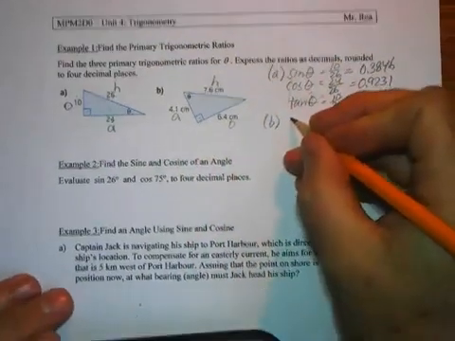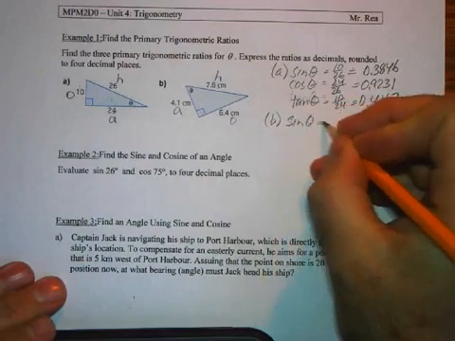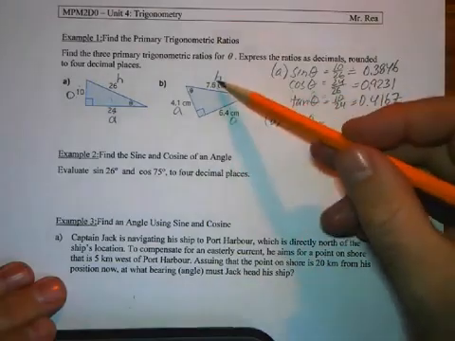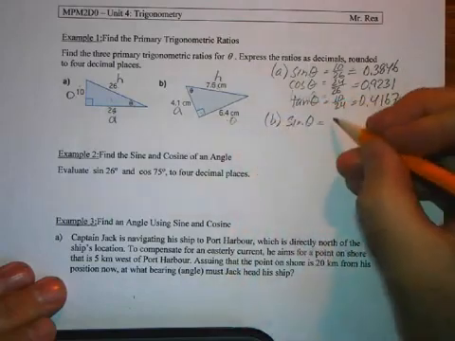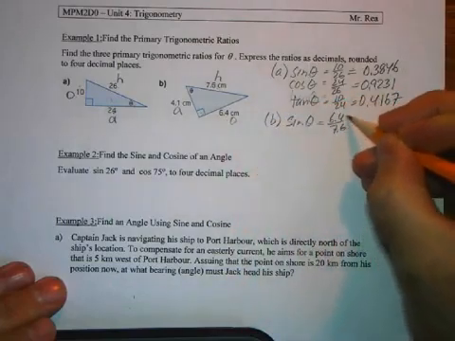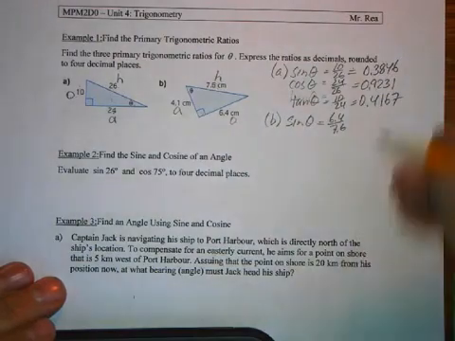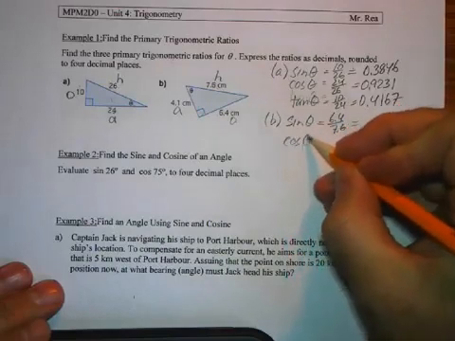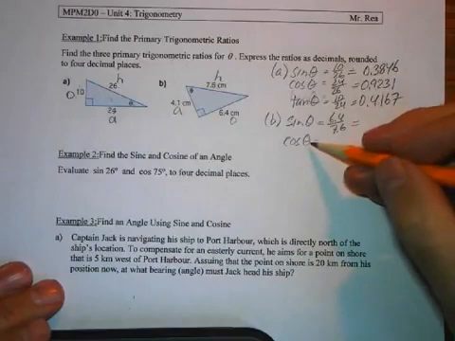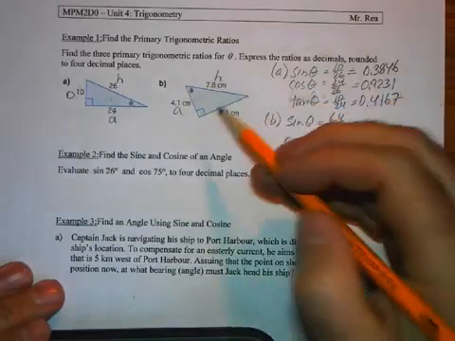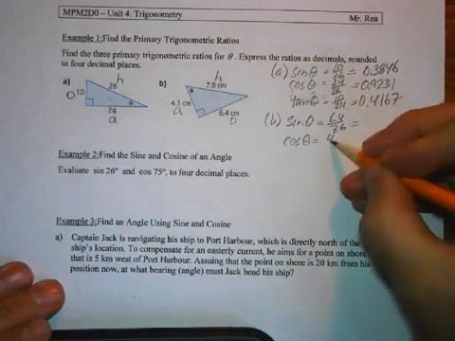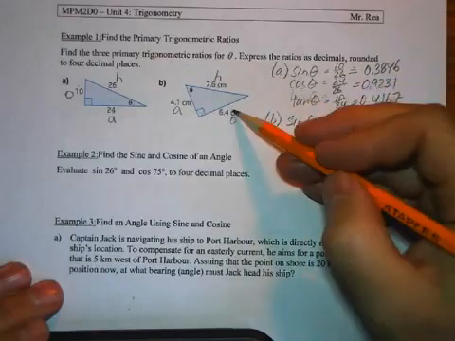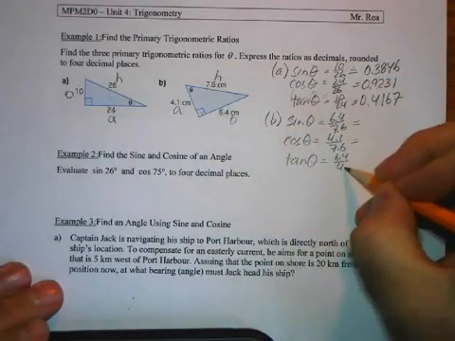Okay, so do the same exercise. Sine theta. Sine is SOH, so that's opposite over hypotenuse, 6.4 over 7.6. And you notice I'm not putting the centimeters, that would just mess it up. We'll figure what that is later. Cosine theta is, so cosine, CAH, adjacent over hypotenuse, 4.1 over 7.6, and then tan, opposite over adjacent, 6.4 over 4.1.